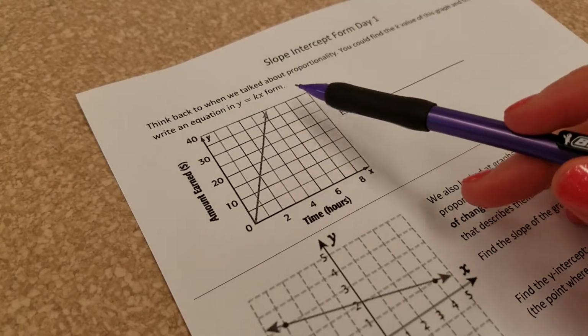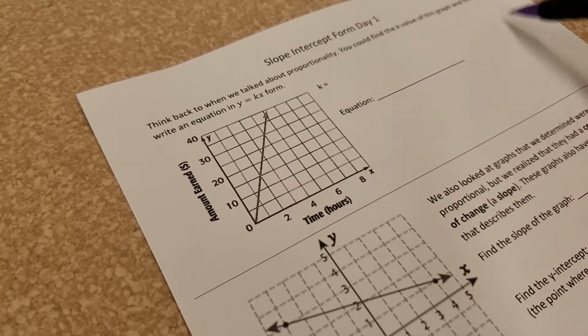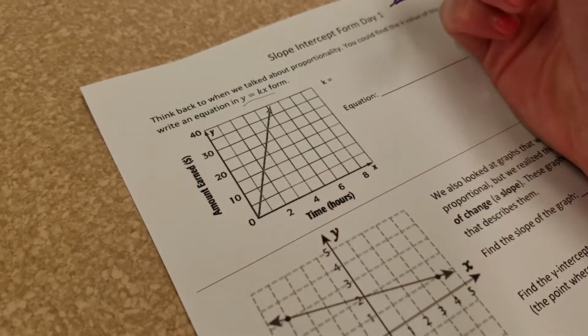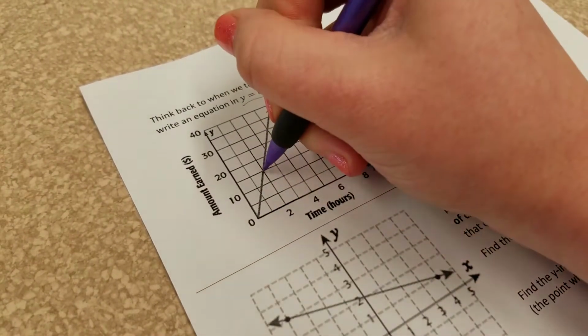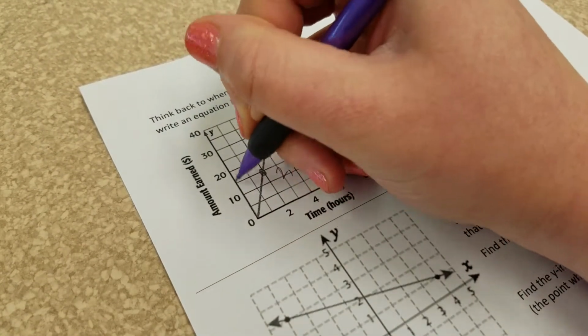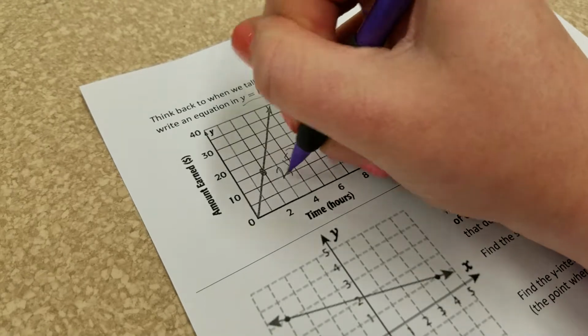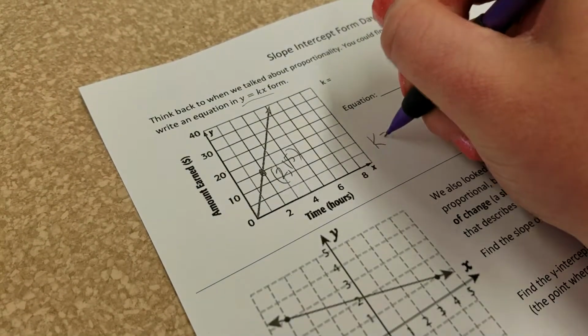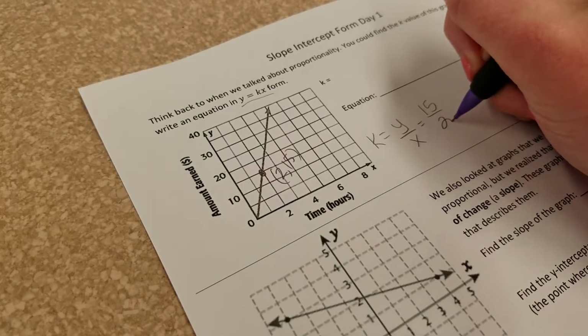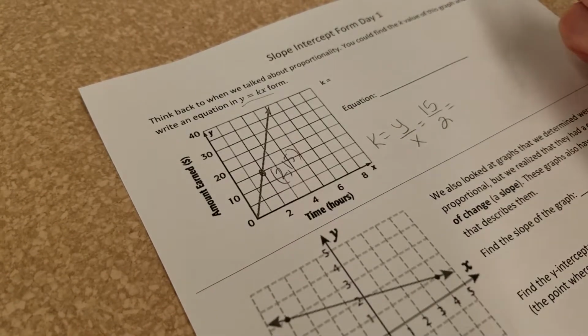We're going to start by thinking back to when we talked about proportionality, and you could find the value of k and then write the graph in y equals kx form. To find k, you took a point. So this would be the point 2, comma, between 10 and 20 is going to be 15. So to find k, you did y divided by x. So 15 divided by 2. Go ahead and divide.